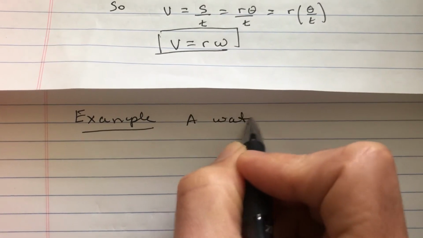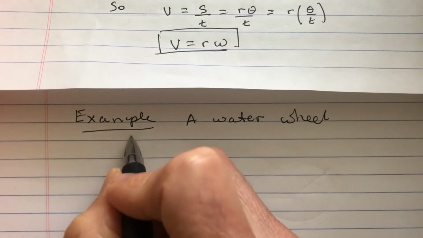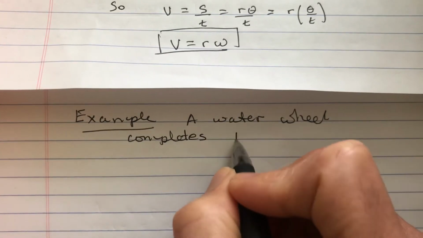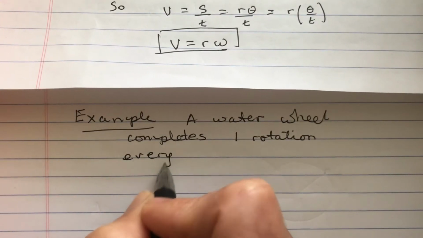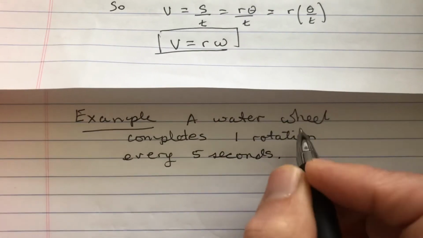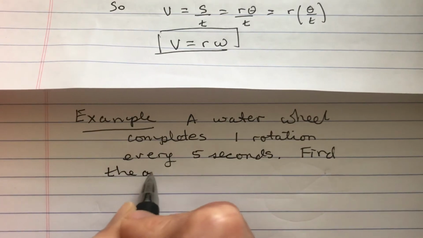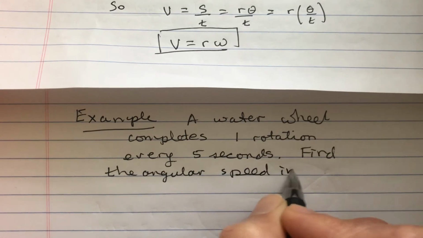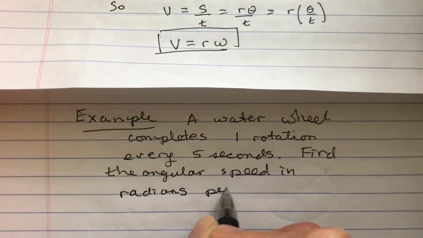A water wheel completes one rotation every 5 seconds. Find the angular speed in radians per second.